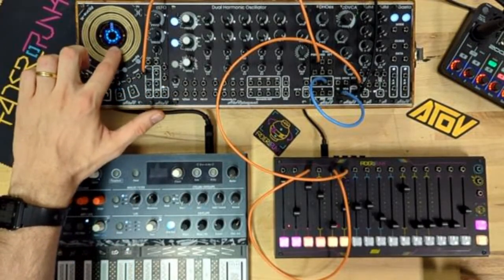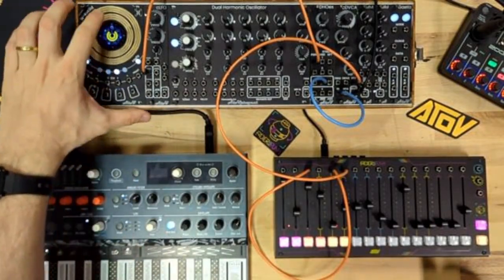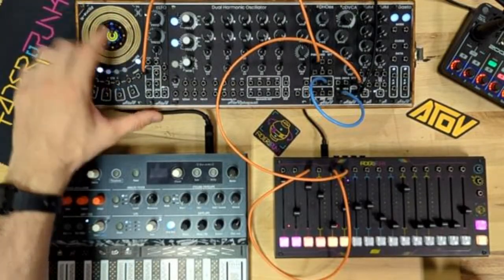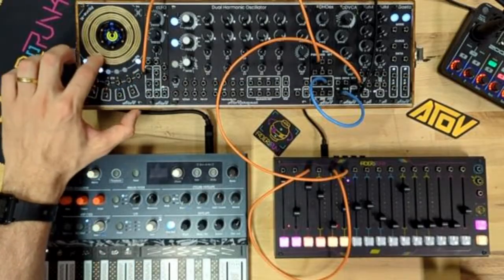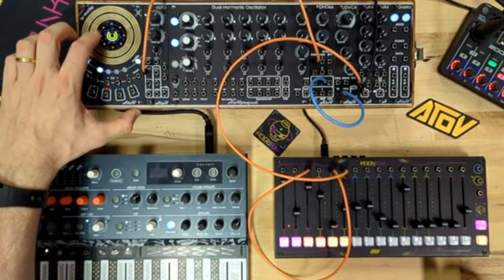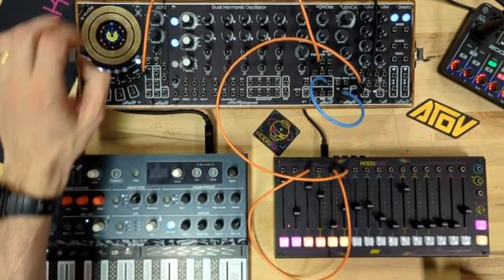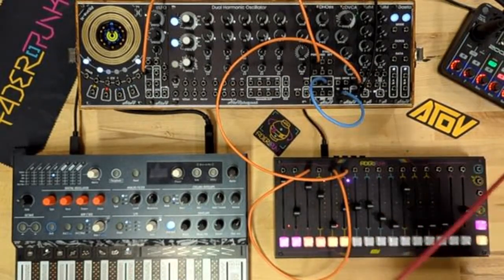Let's concentrate on the yellow sequence here. You have two numbers: the length, which can be between 1 and 32, and then the number of beats that you want to have in the sequence. From these two numbers, it derives a sequence.